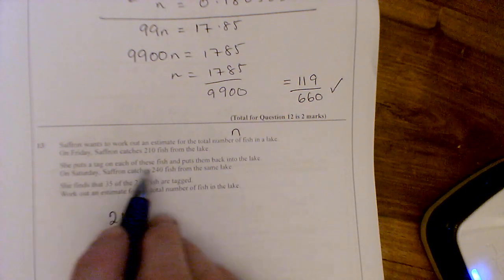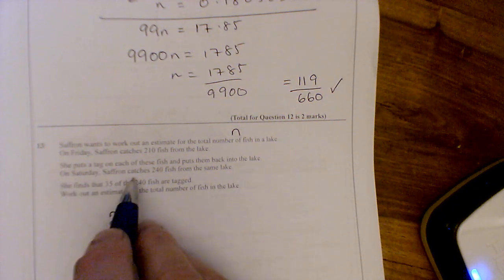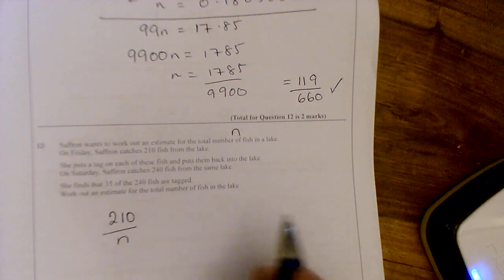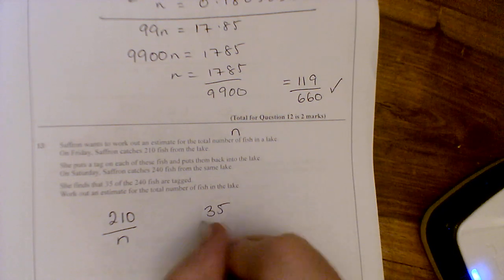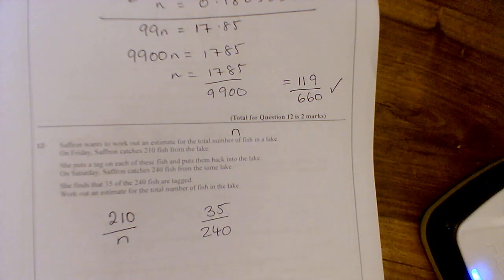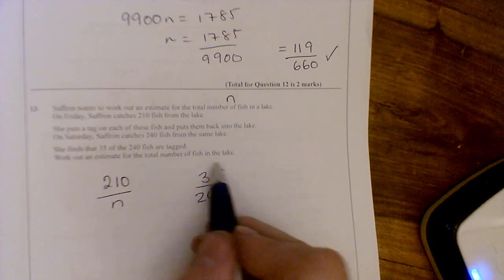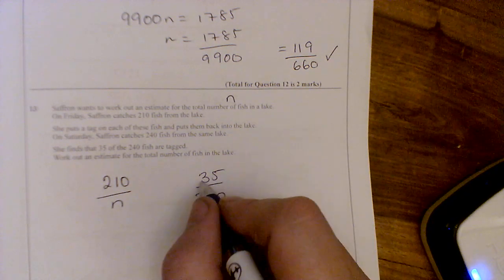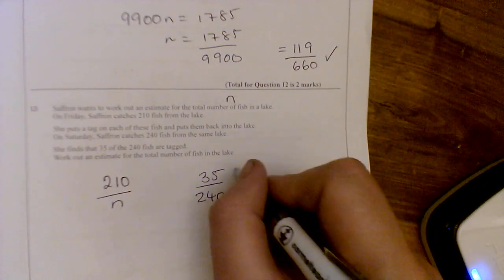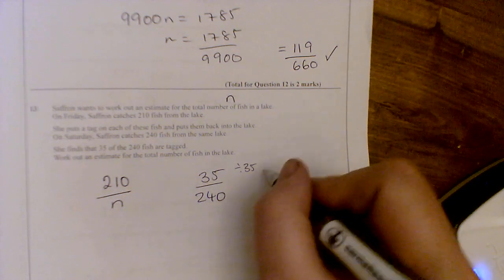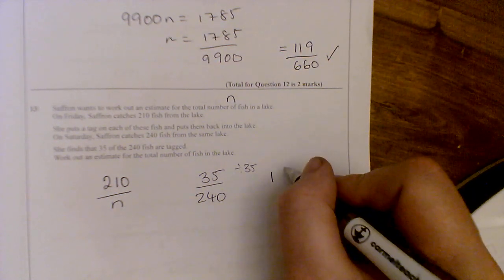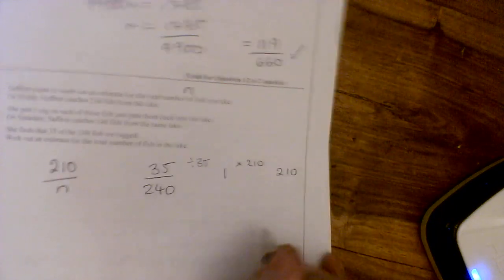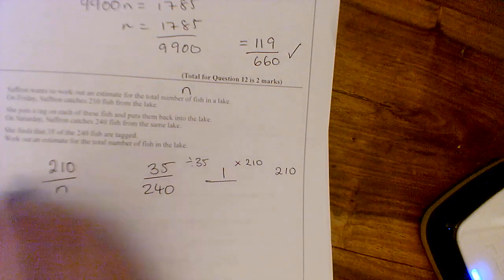It now says she puts a tag on each of these fish and puts them back into the lake. On Saturday, Saffron catches 240 fish from the same lake and finds that 35 out of the 240 have been tagged. The way we'll make an estimate is we now need to change this 35 into the 210 by equivalent fractions. Simplest way, I guess, is just to divide this by 35 to get to 1, and then times it by 210, and I'll have 210 on the top. That's really the target, to get these two numbers the same.